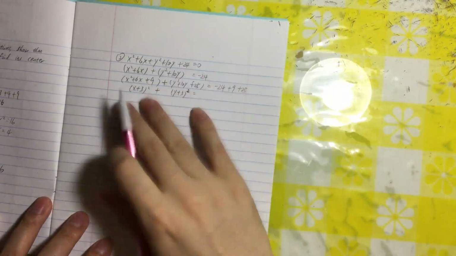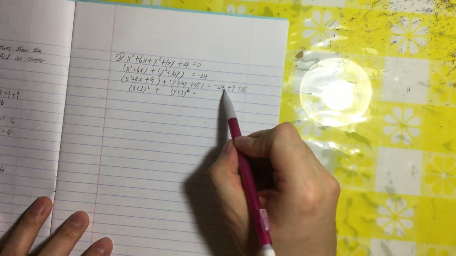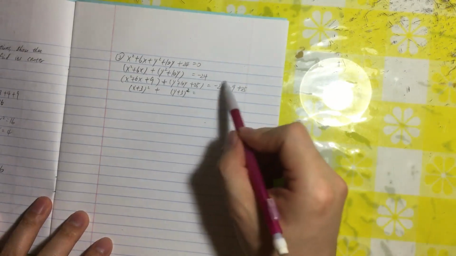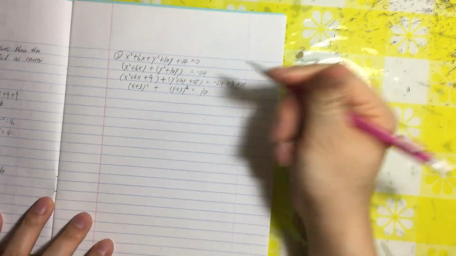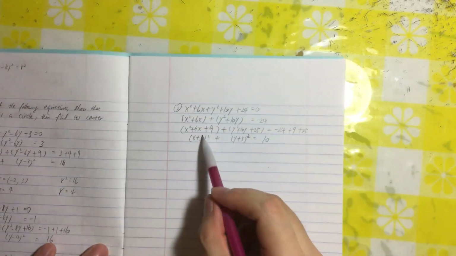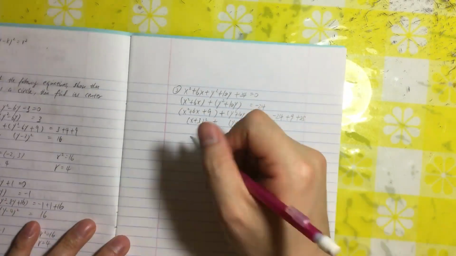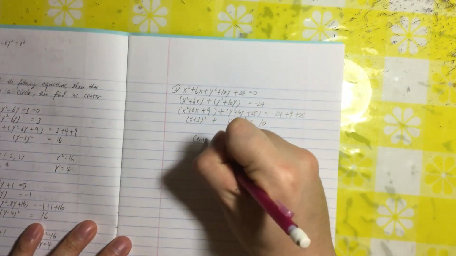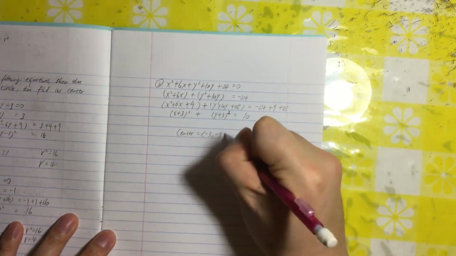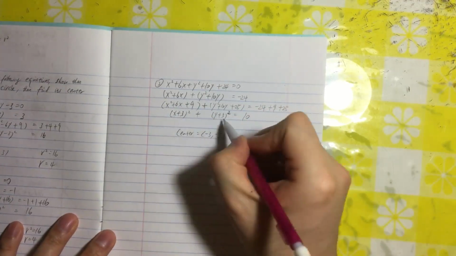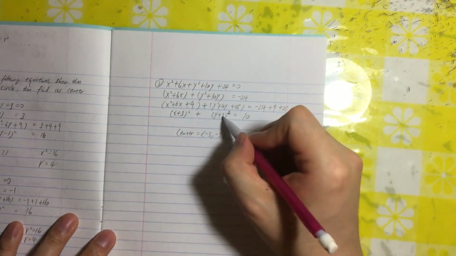On the other side, adding up. Negative 24 plus 9 is negative 15. Negative 15 plus 25 is positive 10. If we try to match this formula, since h and k both have a negative sign in front, we must take the opposite value for h and k. So the center is negative 3, comma, negative 5. Here h is negative 3, k is negative 5.